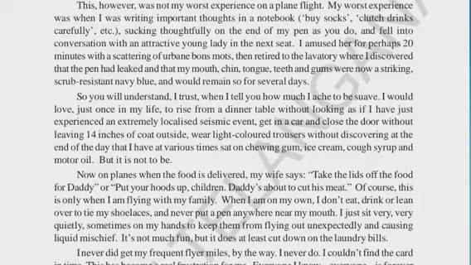This, however, was not my worst experience on a plane. My worst experience was when I was writing important thoughts in a book, buy socks, clutch drinks carefully, and so on, sucking thoughtfully on the end of my pen, and, as you do, fell into conversation with an attractive young lady in the next seat. I amused her for perhaps twenty minutes with a scattering of urbane bon mots, then retired to the lavatory where I discovered that the pen had leaked, and that my mouth, chin, tongue, teeth and gums were now a striking scrub-resistant navy blue, and would remain so for several days.